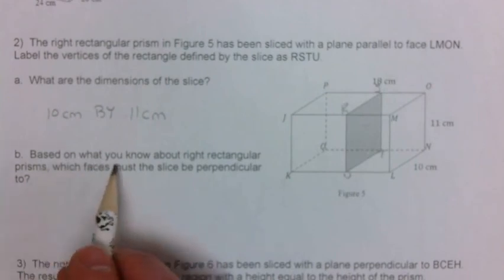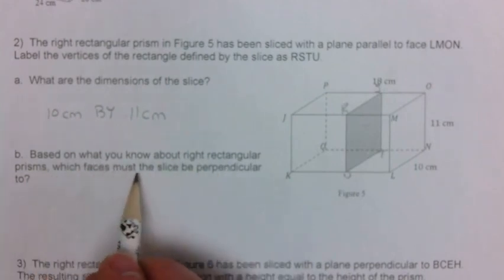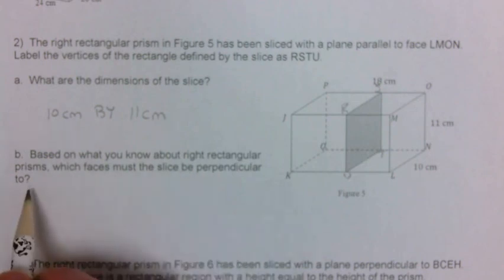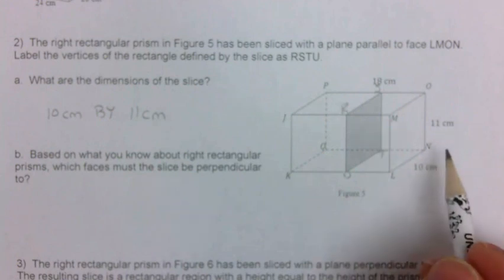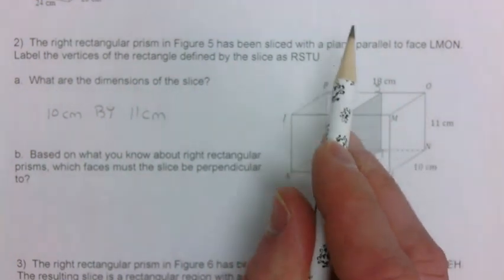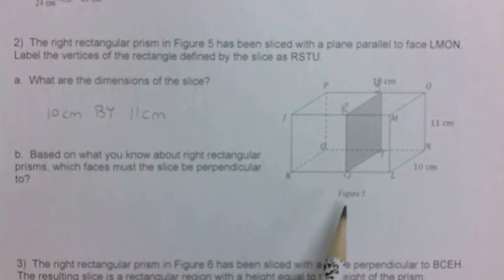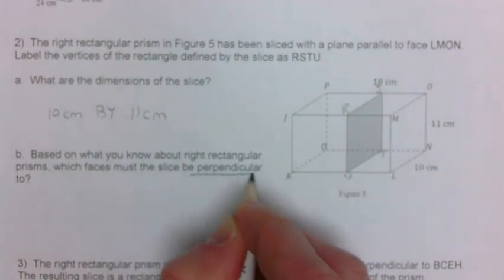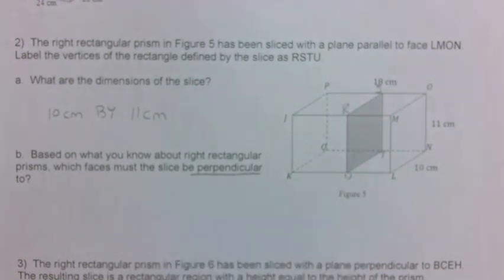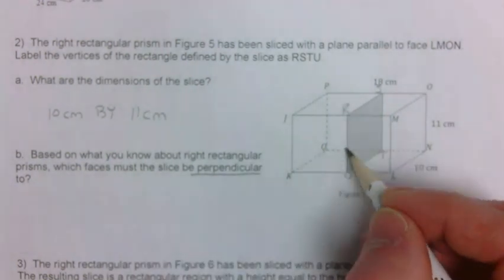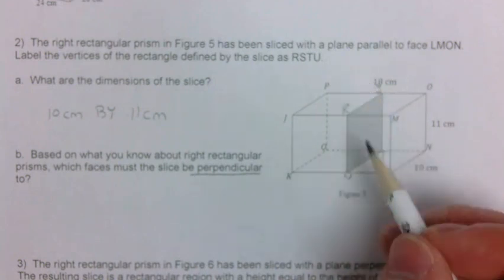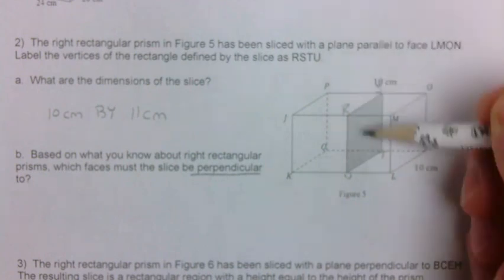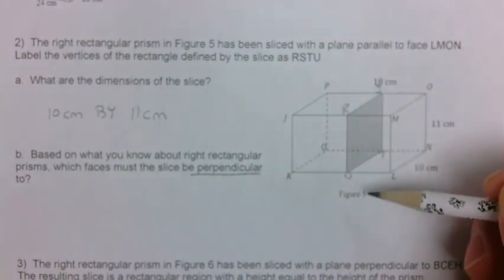Part B says, based on what you know about right rectangular prisms, which faces must the slice be perpendicular to? Okay, think about this rectangular prism maybe as a stick of butter. What we've done is cut straight down through that stick of butter. And so I want to know which faces I sliced perpendicular through. Remember that perpendicular means forms a right angle. This cross section forms a right angle with the top face and the bottom face. I've sliced straight down through the top and the bottom at a right angle.